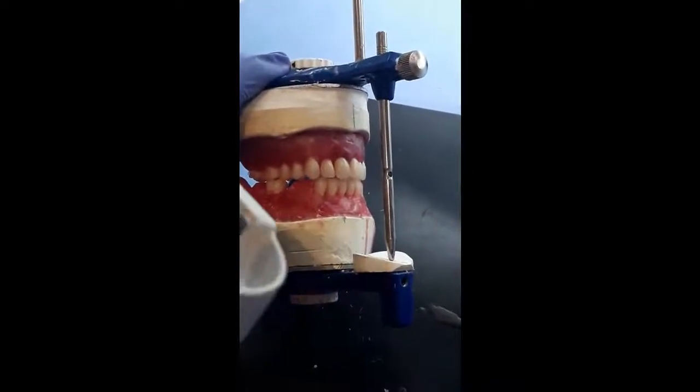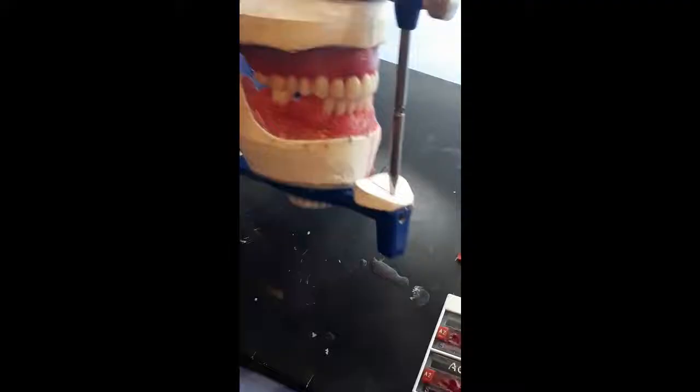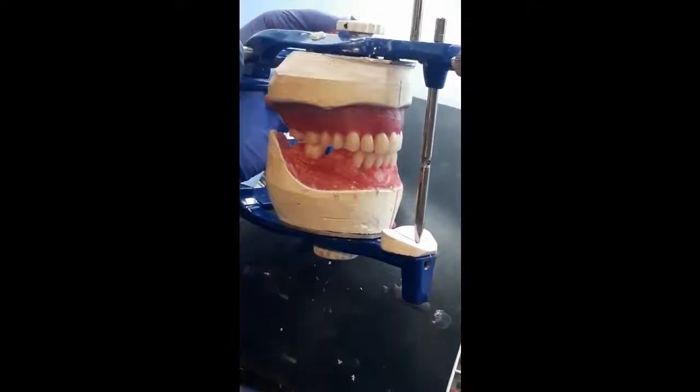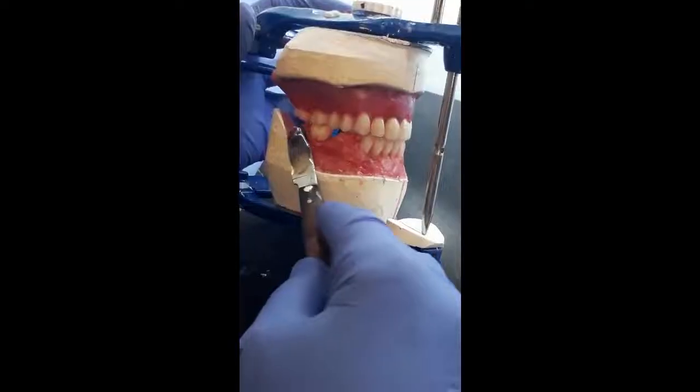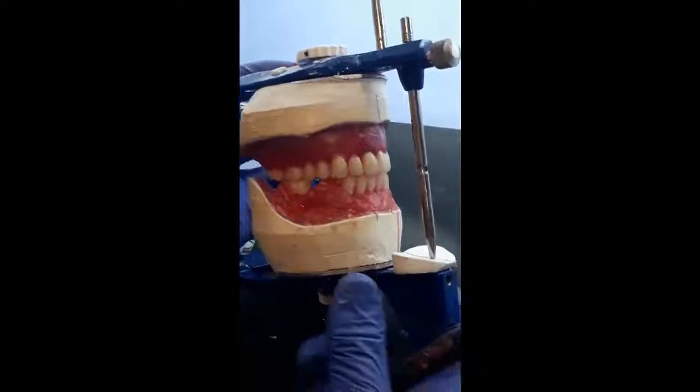Now what we do, we fix the first molar in its position by melting the wax around it, and also from the lingual aspect we can add some wax, so we securely hold the first molar in its place.